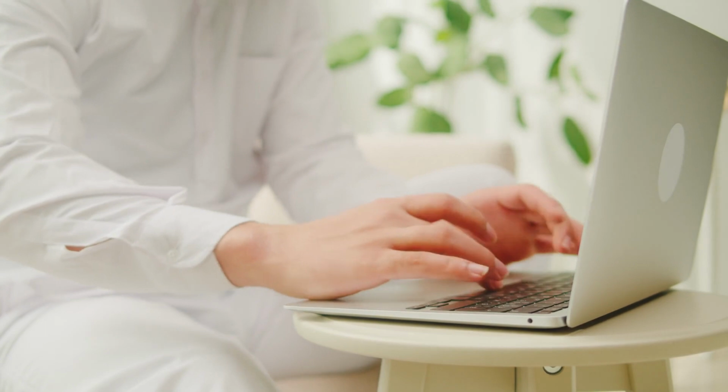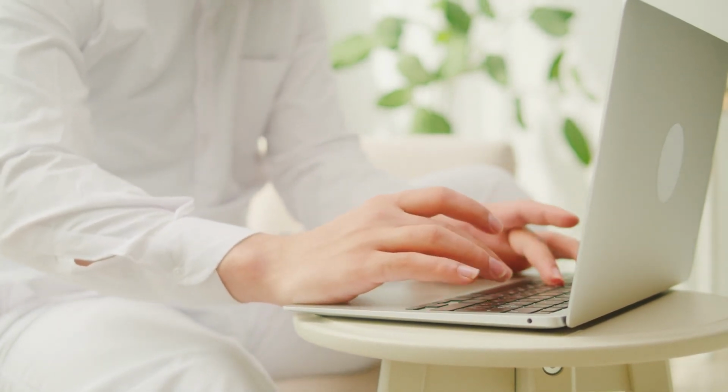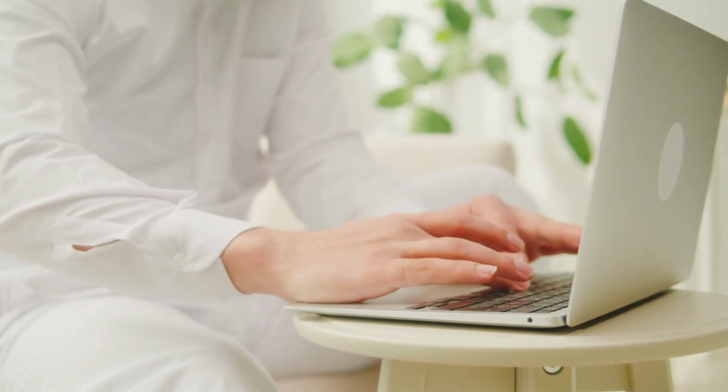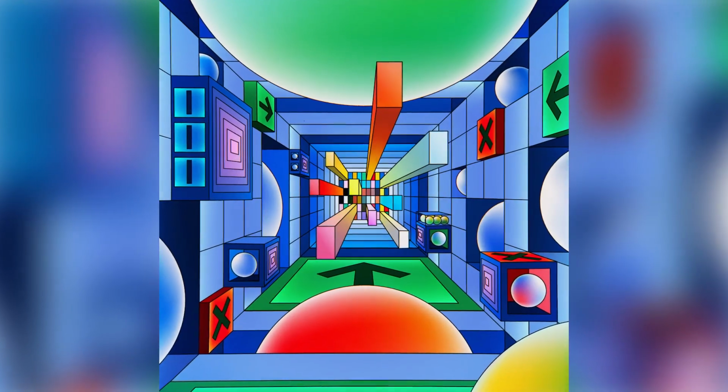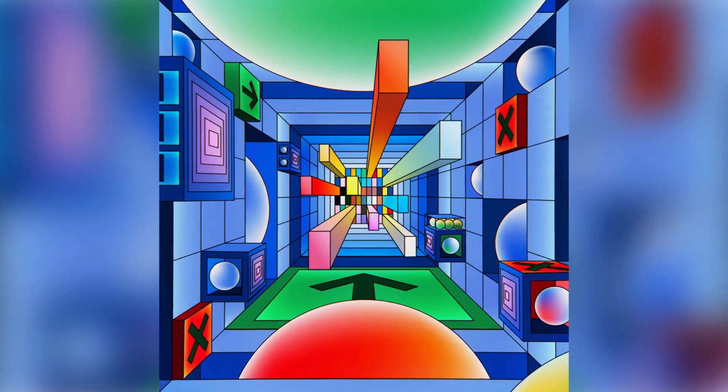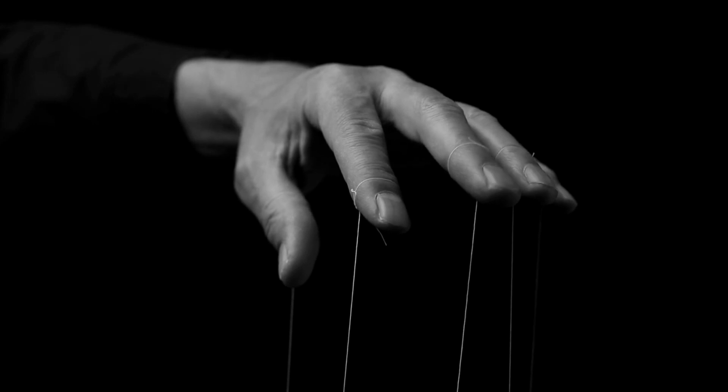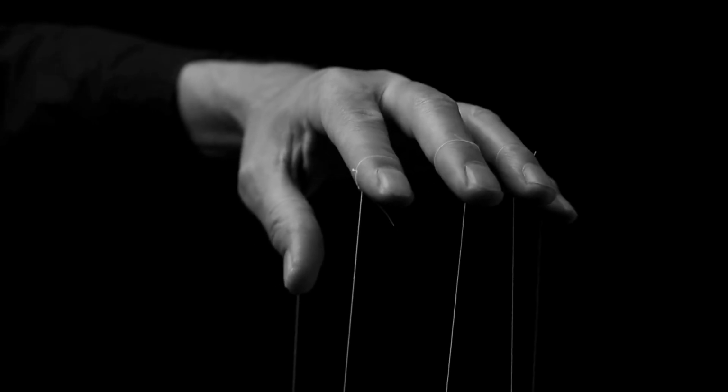Imagine a traditional computer as a room with a series of bookshelves, each shelf holding a bit that represents either a 0 or a 1. This binary system forms the basis of classical computing. You can manipulate these individual bits to perform calculations and solve problems.